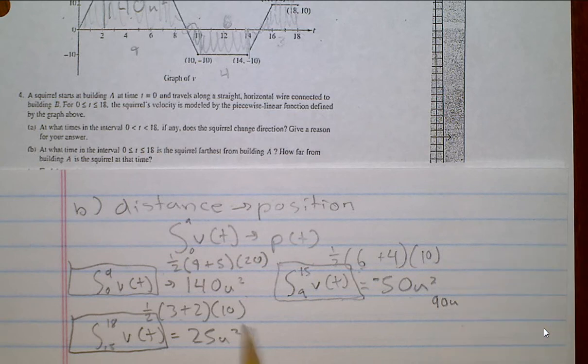We don't need this squared. Yes, this is area, but remember, the integral of velocity is the position, so we're finding the actual position in units. Here we're at 140 units. We go backwards 50 units, so we're at 90 units, and then we go forwards 25 units, so now we're at 115 units.